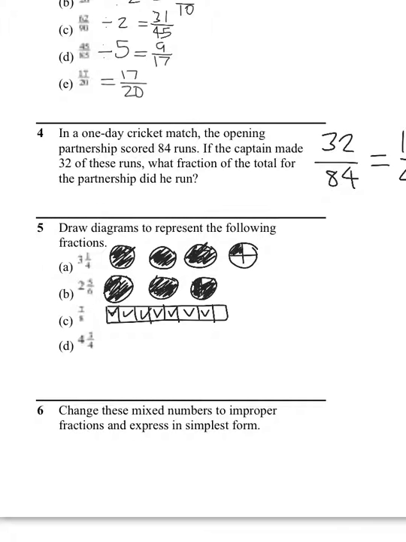So 4 3/4. So maybe I'll eat pizzas again. Yeah, so 4 pizzas, they're just easier to draw. 1, 2, 3, 4, and I'm going to have 3/4 of the last pizza. So I'm going to divide my pizza into 4 parts and eat 3 of them, and I'm done.